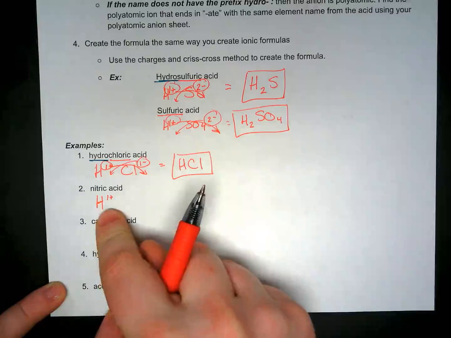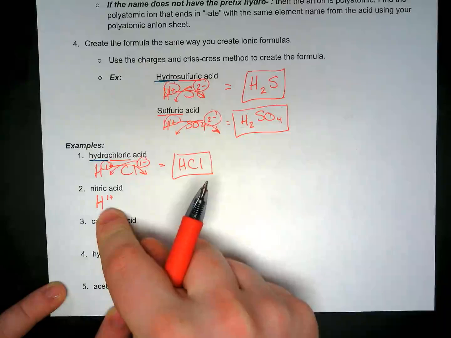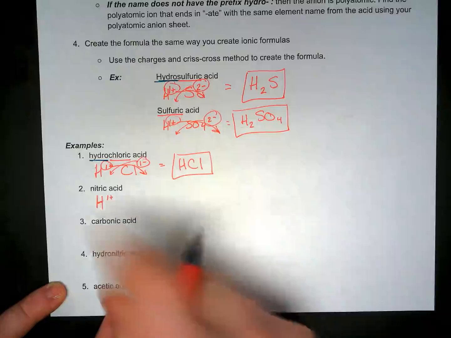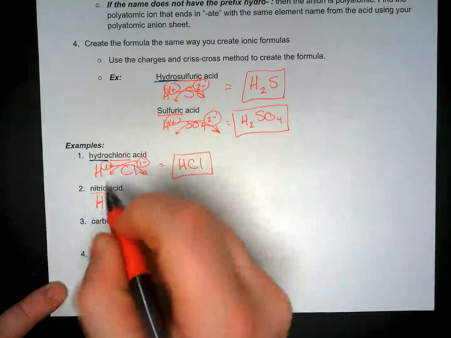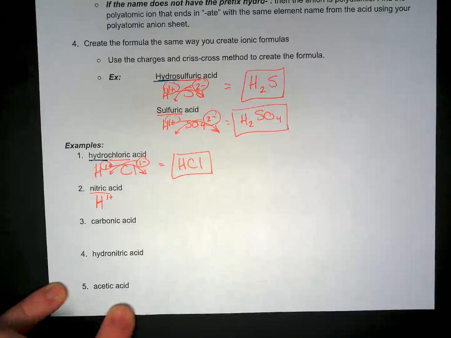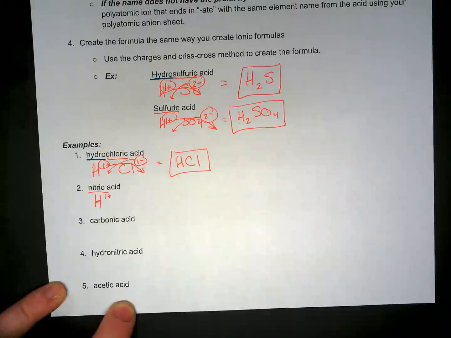Okay, so let's take a look here at number 2 then. So again, I've got my first step here. Second step, because I've already identified it as an acid. Look, there is no prefix. All I've got here is this nitric. If we see it's nitric, and specifically we don't have hydro in the beginning, that must mean it's a polyatomic ion. So if it's a polyatomic ion, which one is it?